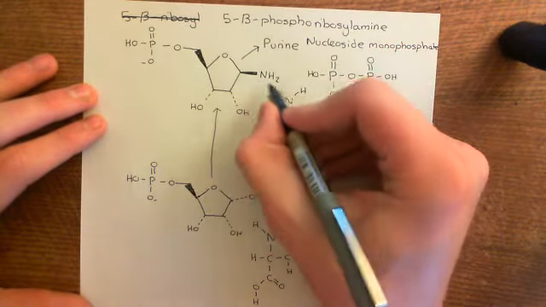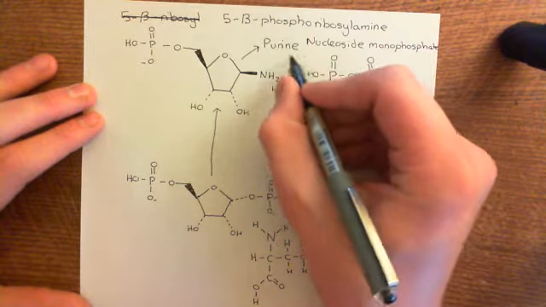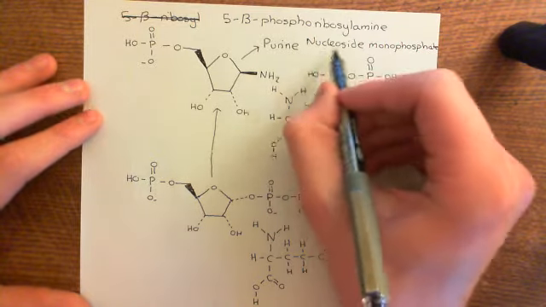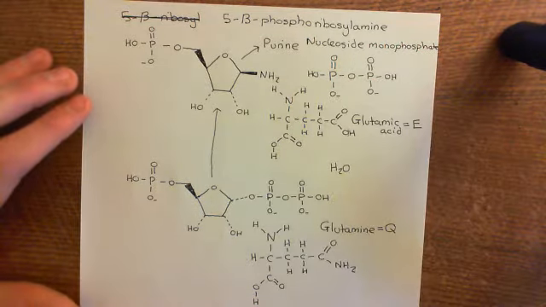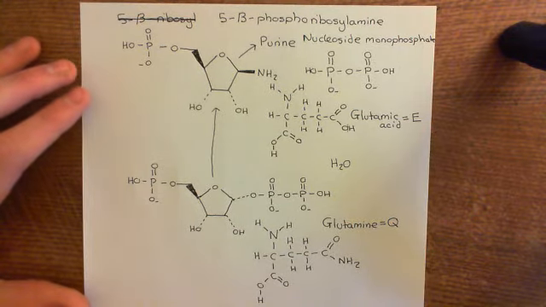Okay, so you're now going to stick the purine organic bases onto here to create the purine nucleoside monophosphates. Okay, and those are then needed to create the purine nucleoside triphosphates.